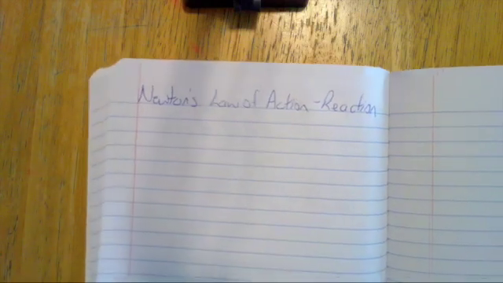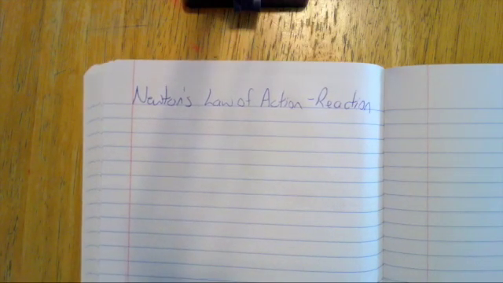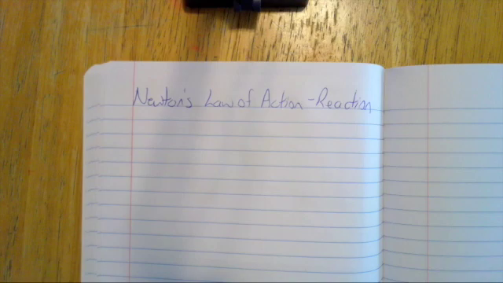And then on page 66, you're going to write Newton's law of action-reaction, but you're not going to glue anything down yet.